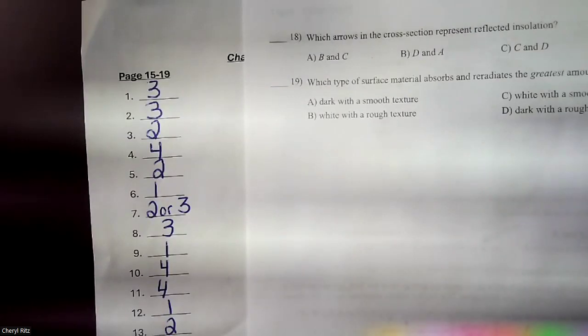So here are the answers to questions 1 through, you had to do questions 1 through, was it 15? Yeah, questions 1 through 15 are right there. If you could go ahead and check your answers again, so I don't have to talk quite as much.